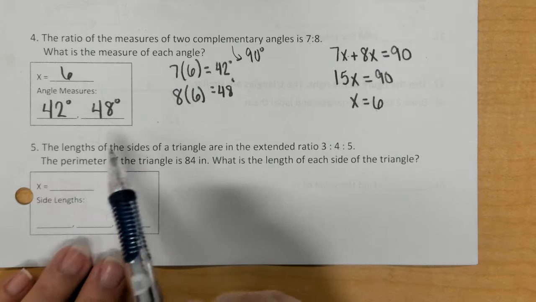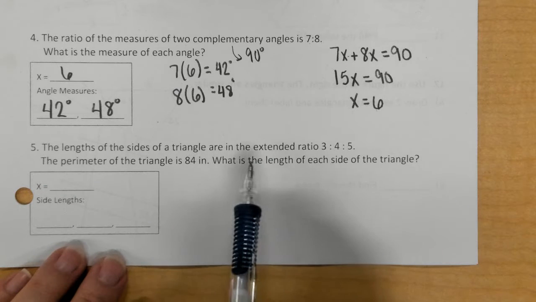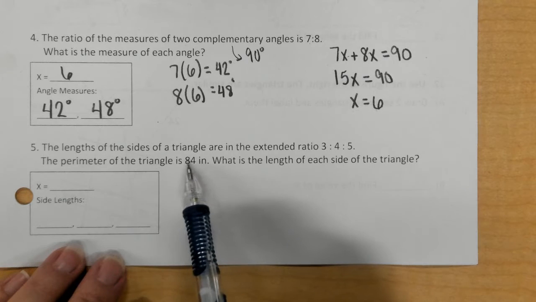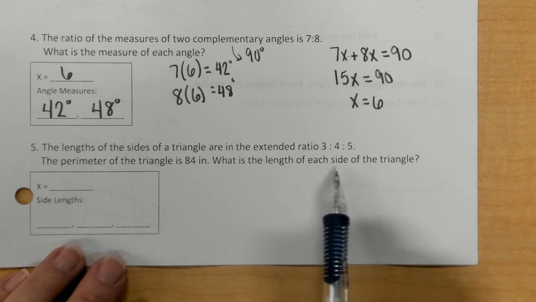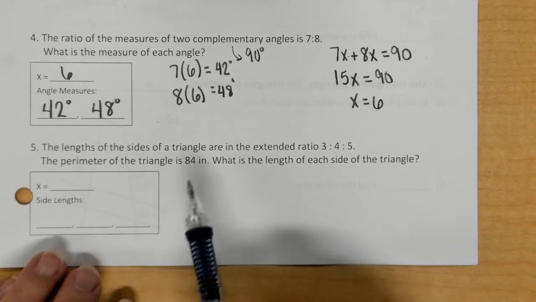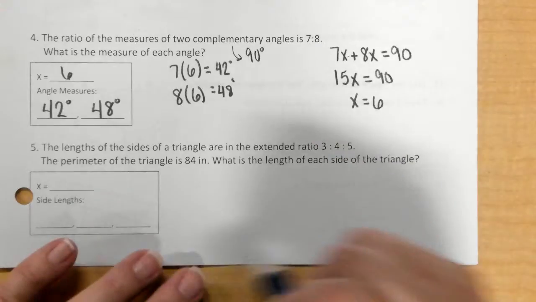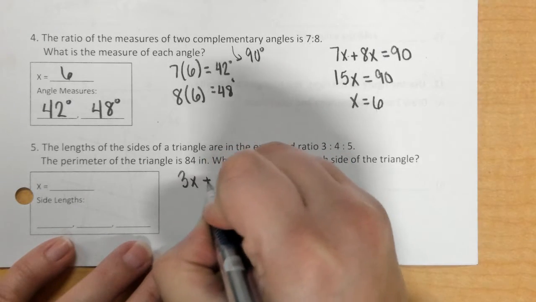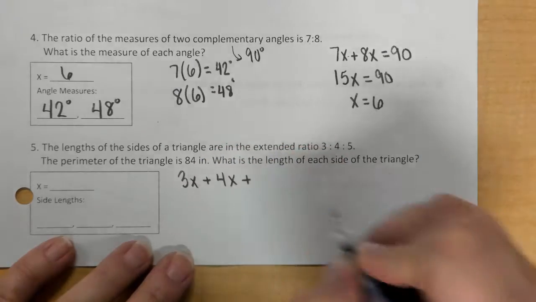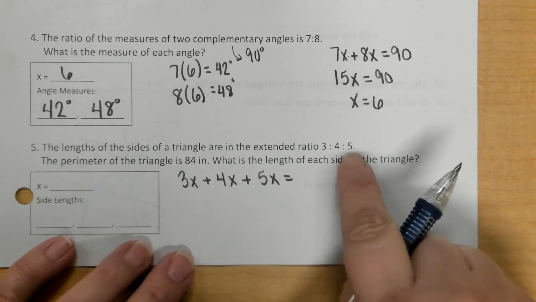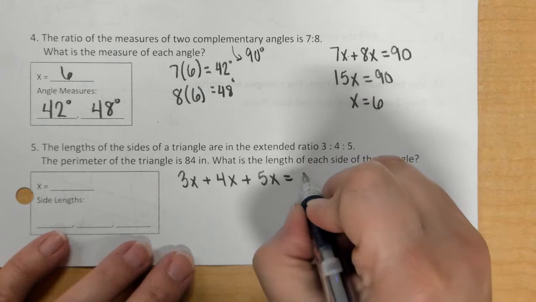For number 5, the lengths of the sides of a triangle are in the extended ratio 3, 4, 5. The perimeter of the triangle is 84. What is the length of each side of the triangle? So because we're talking about perimeter, that's adding all the sides around the triangle, we would say 3x plus 4x plus 5x. And I just took that from the ratio, and I'm going to equal it to the perimeter, 84.